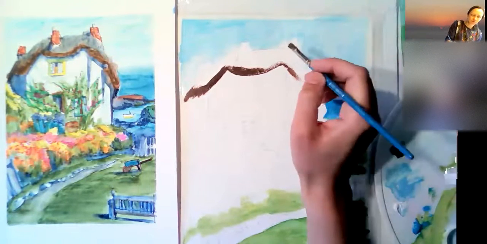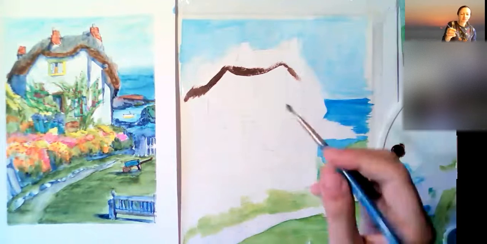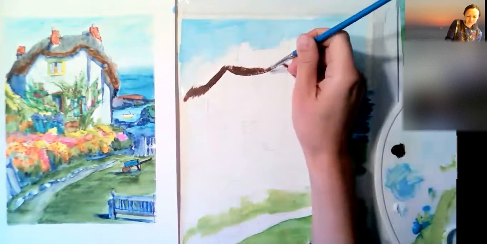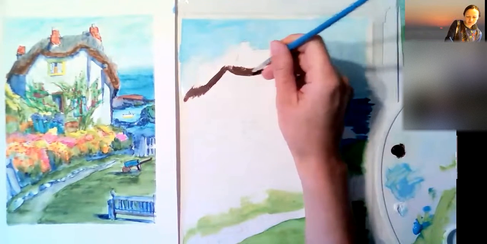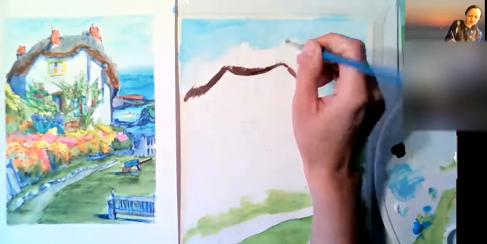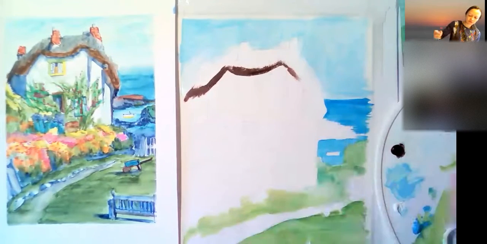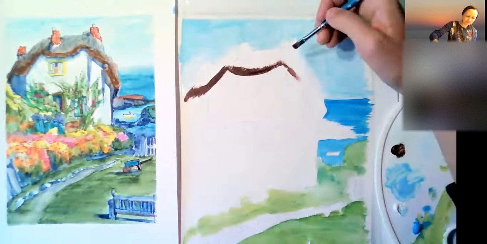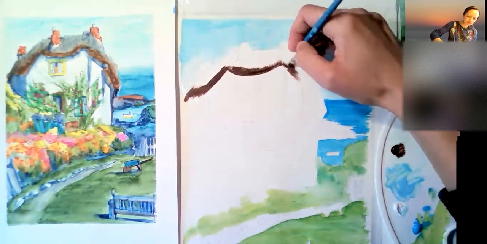Then it's also when you paint something and there is an object and there is not an object, like here the roof, it's ending and then it's the air behind it. Then you can always make this line more strict, more precise, because it gives the feeling that the object has ended.